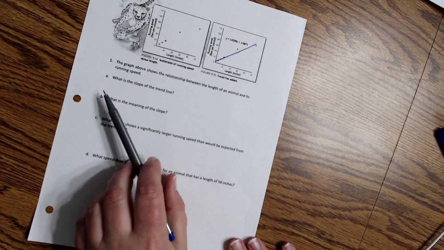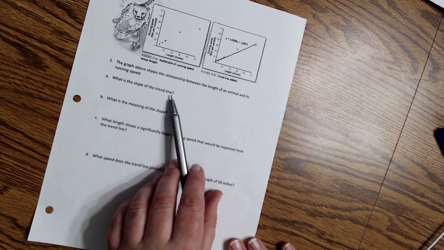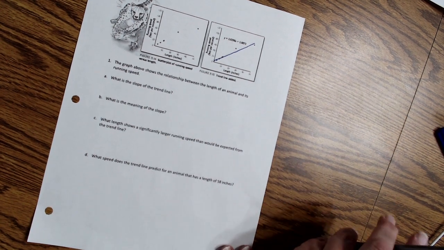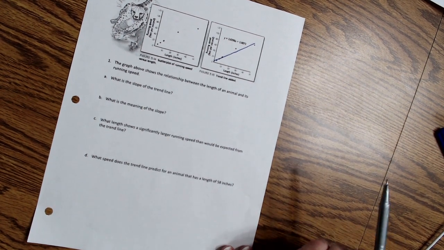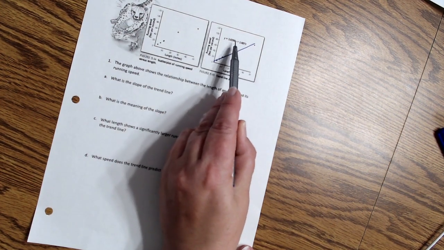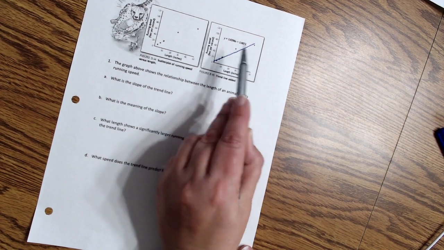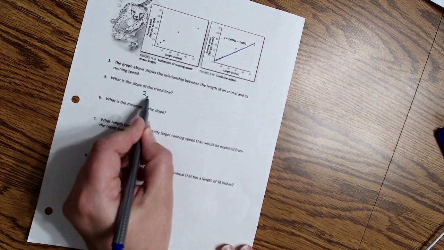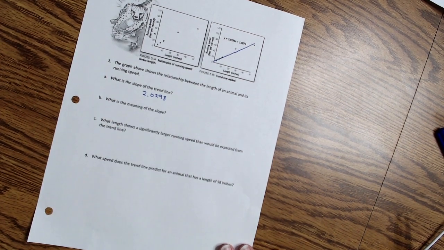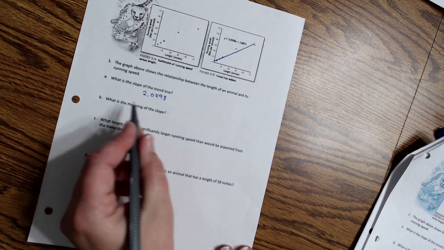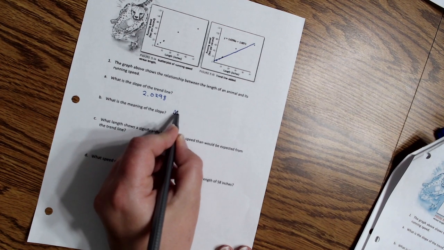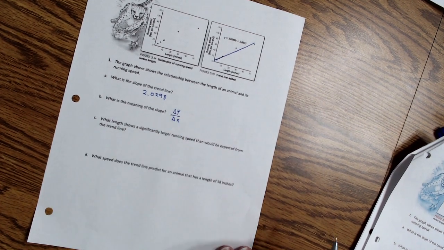All right, so what is the slope of the trend line? Well, we could calculate it by hand, but a lot of times it's nicer to have a computer calculate it for us. And that's what this is. They actually had it calculated for us. So the slope is literally 2.0298. That's it. What is the meaning of the slope? Remember, that's the growth rate. You want to do delta y over delta x.